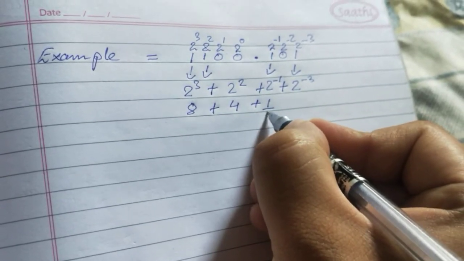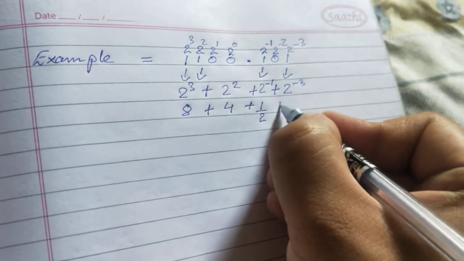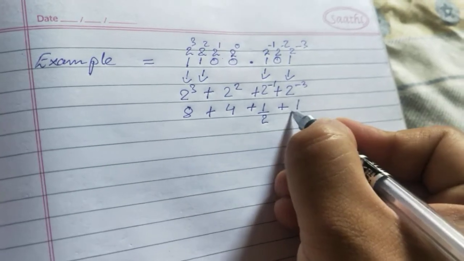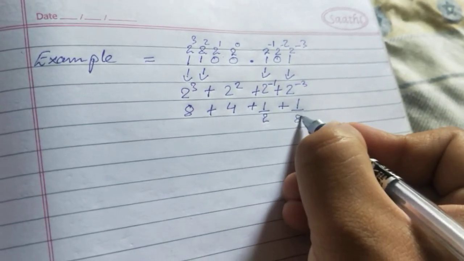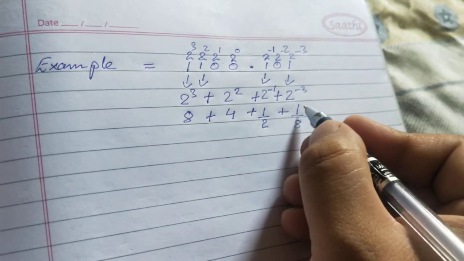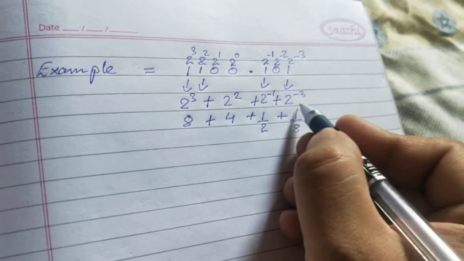When we convert it into a fraction, it will be 1 upon 2, plus 2 to the power -3 is 1 upon 8, since 2 three times is 8.